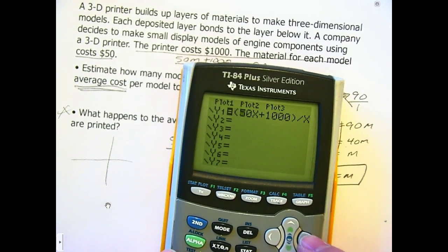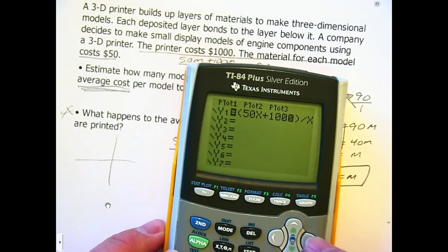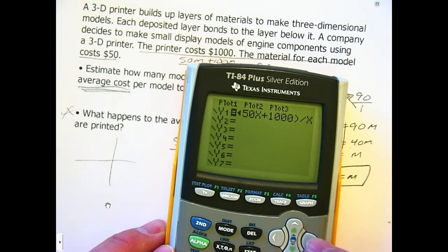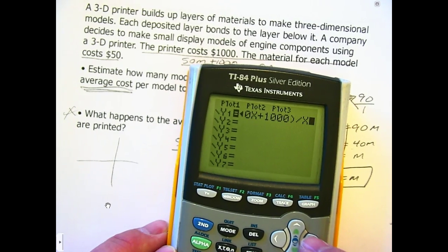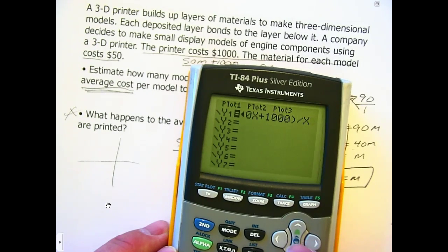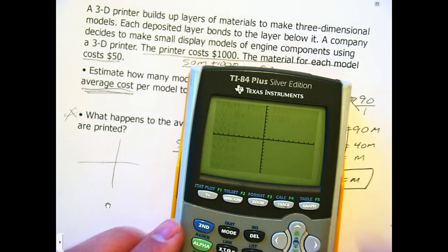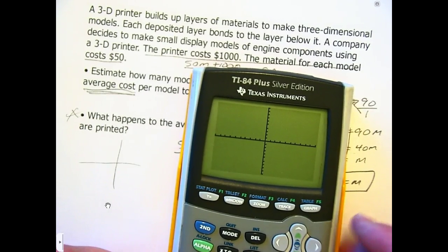When you put it into your graphing calculator, that's 50 over x plus 1,000. Make sure you put that whole numerator in parentheses. And if you had a bigger denominator, you have to put the whole denominator in parentheses as well. You hit graph. It gives you nothing if you're on the standard viewing window.